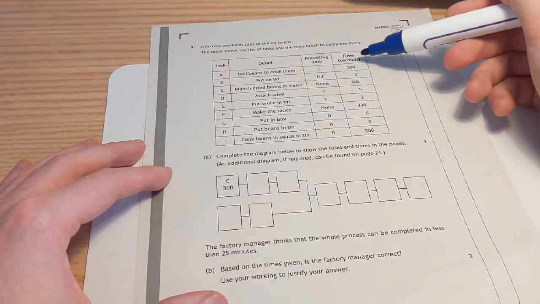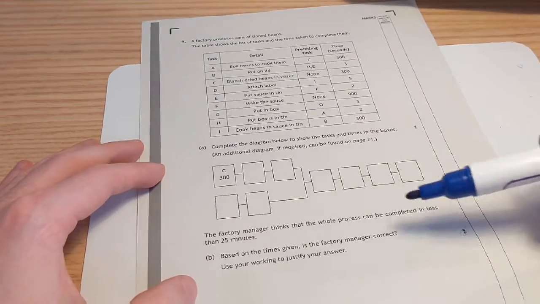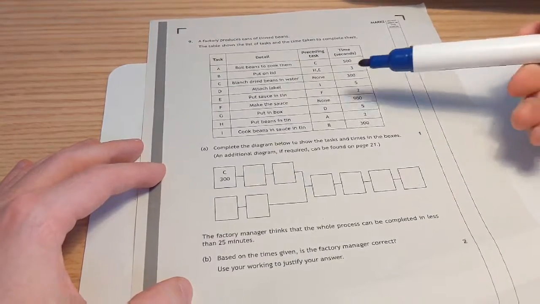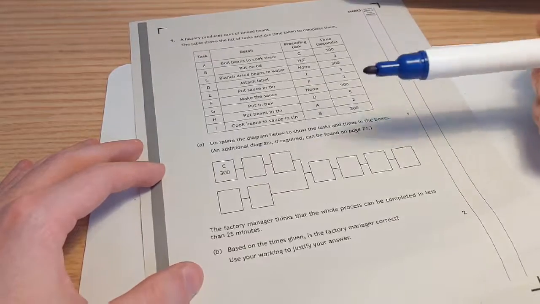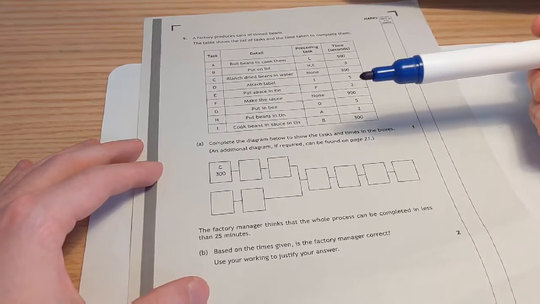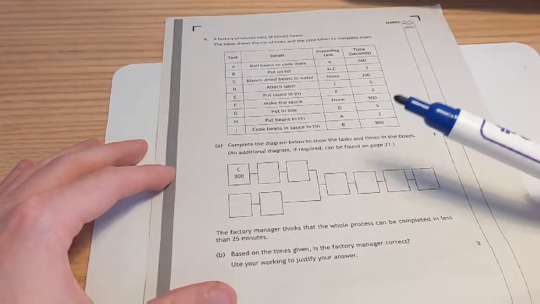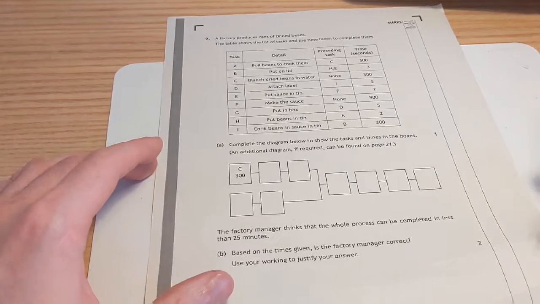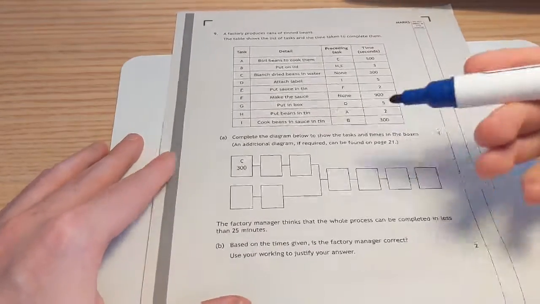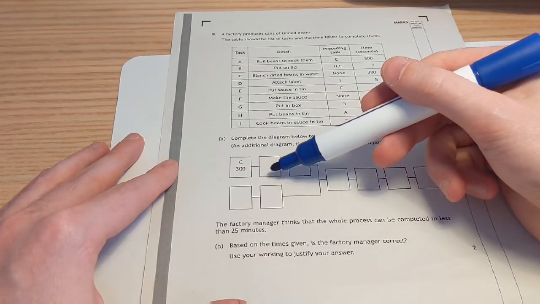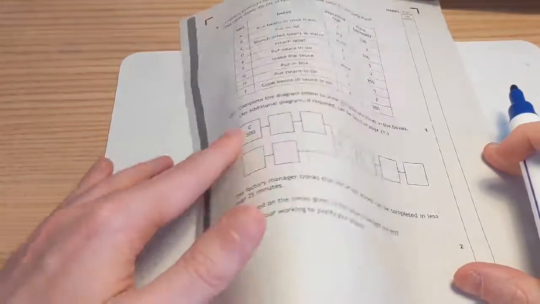So we've got this here. The time in seconds is important because in B I can see it says minutes there, but I'll get there once I finish A. So A says complete the diagram below to show the tasks and time in the boxes. Here's our table, and you just fill it in on the sheet whenever you're doing the exam, and you just put the letter and the number of seconds, just to keep yourself right. So what I've done is I've just copied it out onto a show me board here.